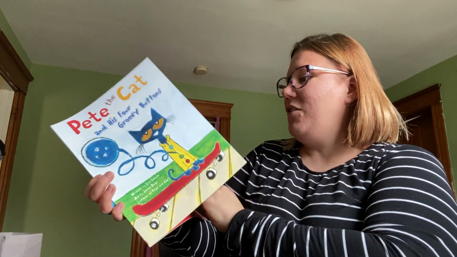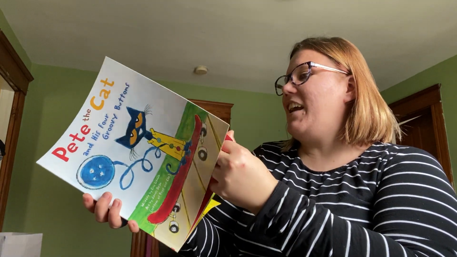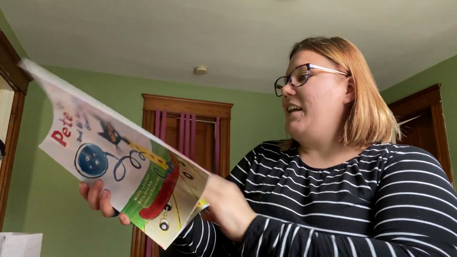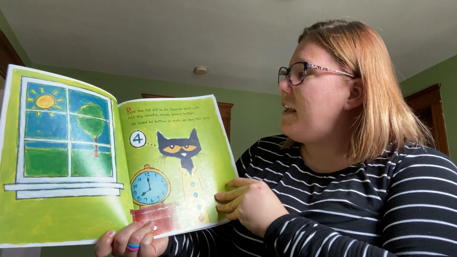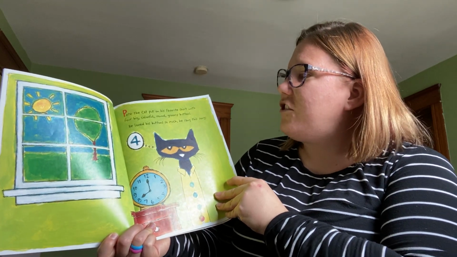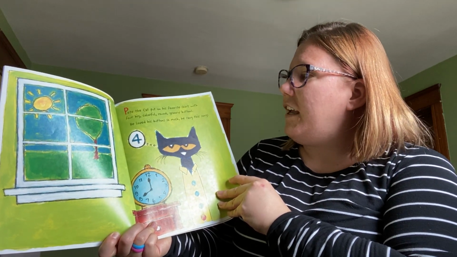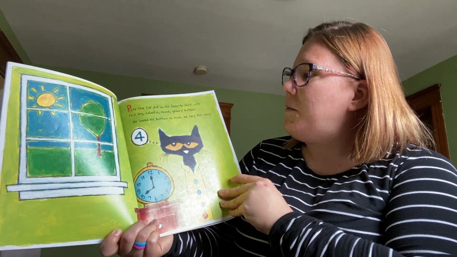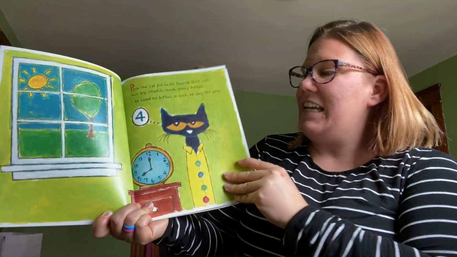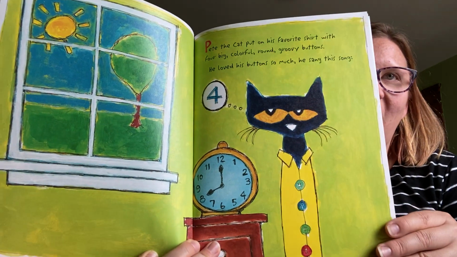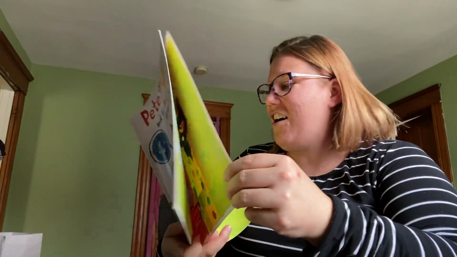This book is so funny. I love it. It's one of my favorites about Pete the Cat. And I'll show you the pictures in just a second. Pete the Cat put on his favorite shirt with 4 big, colorful, round, groovy buttons. He loved his buttons so much, he sang this song. I want you guys to help me sing this song.